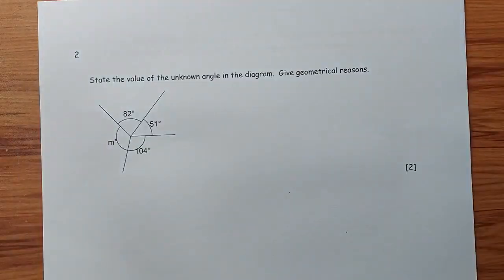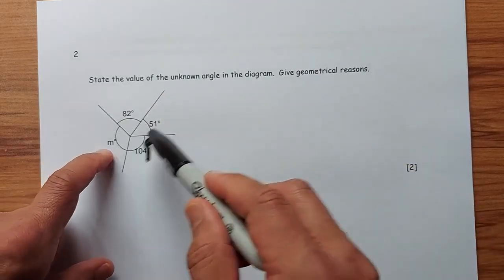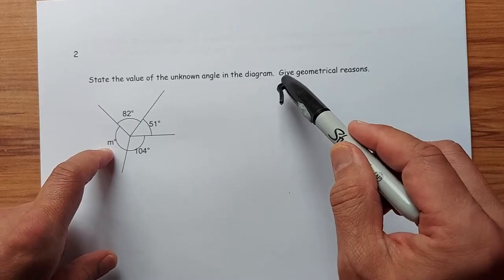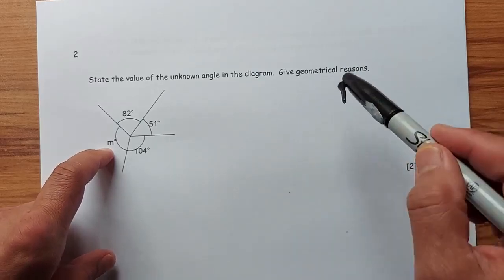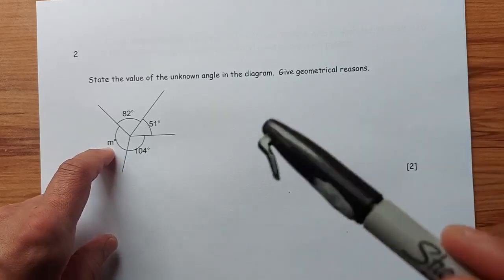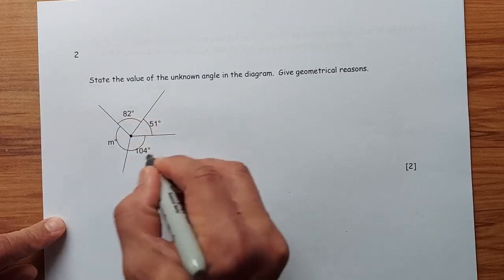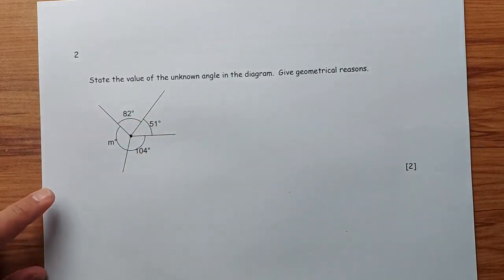Similar, but now it's a slightly different theorem. State the value of the unknown angle M, this time, in the diagram. Again, you must give geometrical reason. If you get the answer, you get 1 mark, and if you get the reason right, you get another mark. In this case, is this the point here? All the angles must add up to 360 because the theorem is angle at a point adds up to 360.